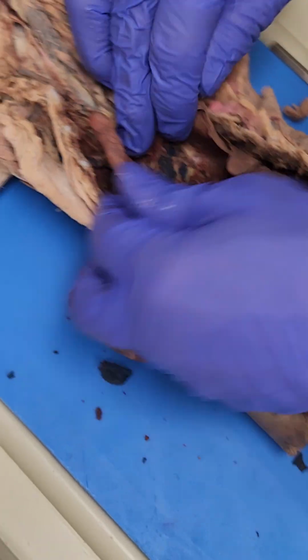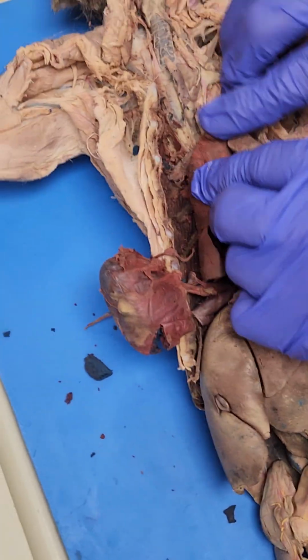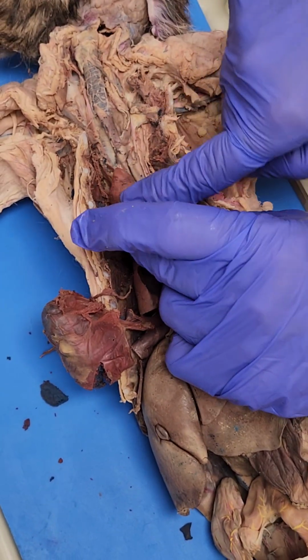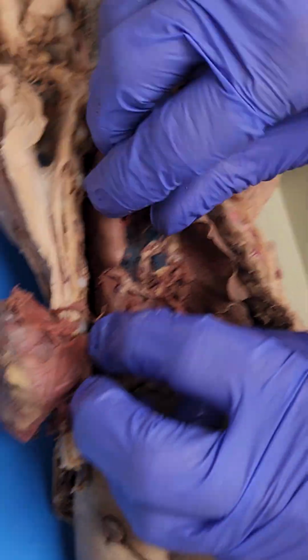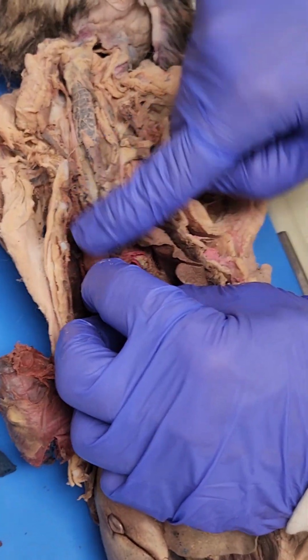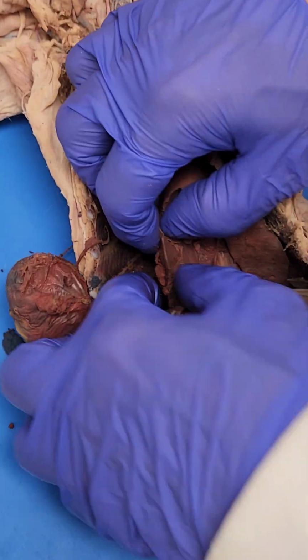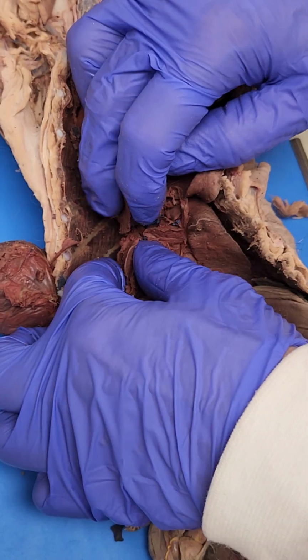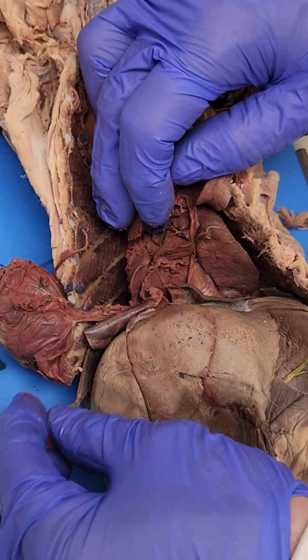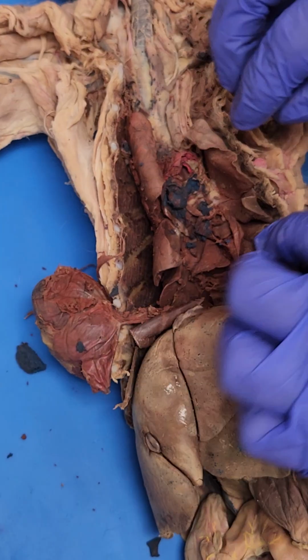I can't believe this didn't get dissected. On the lobes of the lung, you have the right cephalad, or no, they call it right anterior in this one. Right anterior, the middle, and instead of posterior, they call it the caudal. I don't know why they throw those at us.